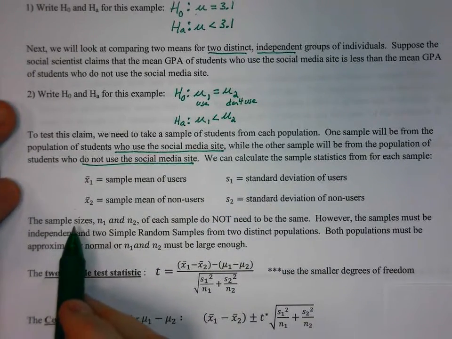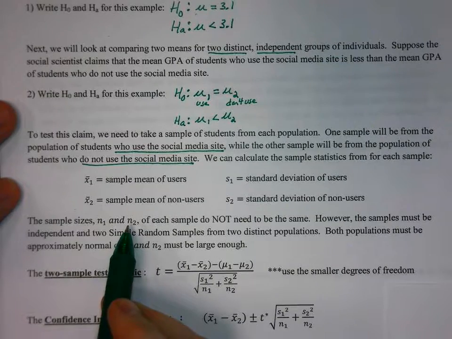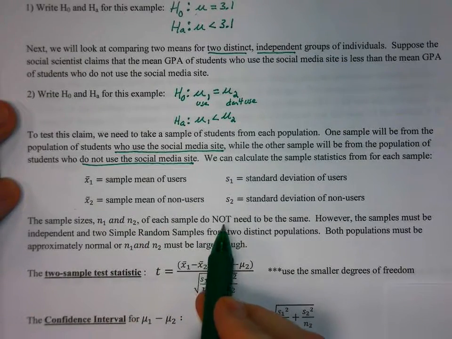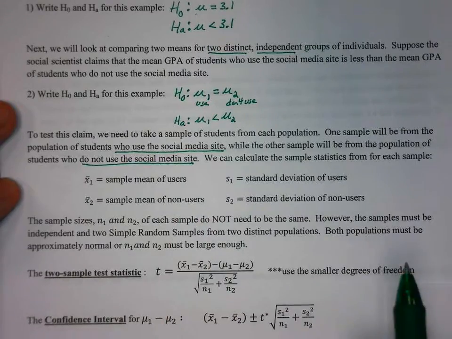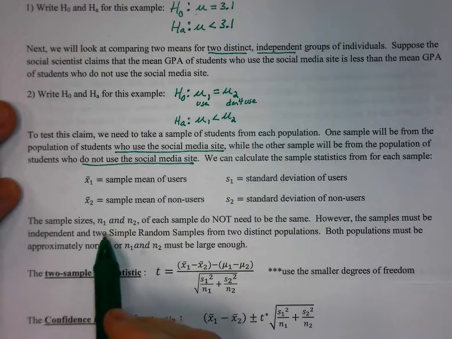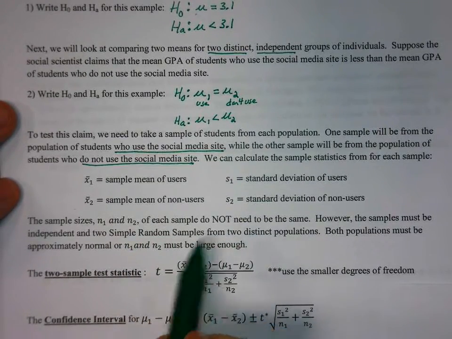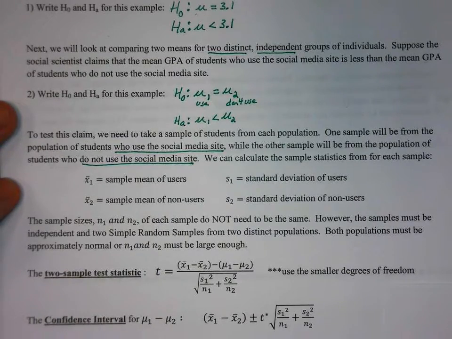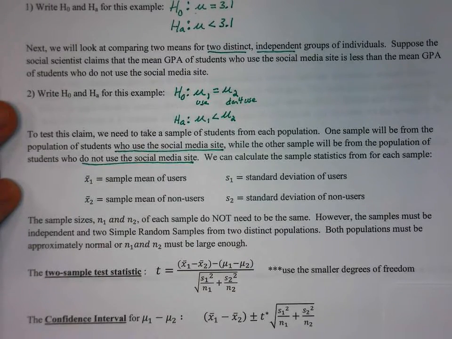The sample sizes, n1 and n2. n1 will be the sample size of the users, and n2 will be the sample size of the non-users. They do not need to be the same. You do not have to have the same sample size for the users and non-users, and that's good. However, the samples must be independent and two simple random samples from two distinct populations. The idea there is you're not going to have students that use the site and don't use the site, so you're not going to have a student included in both of the samples.